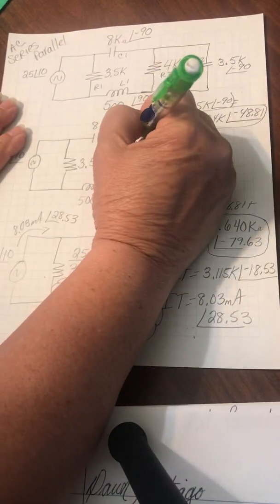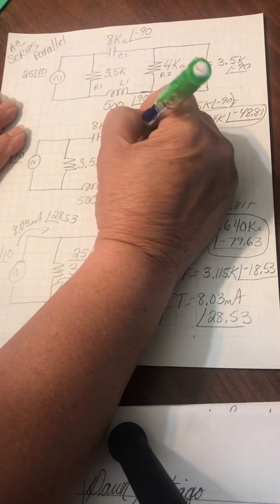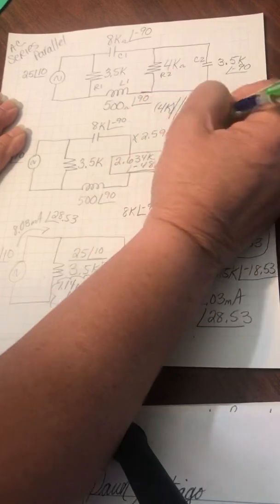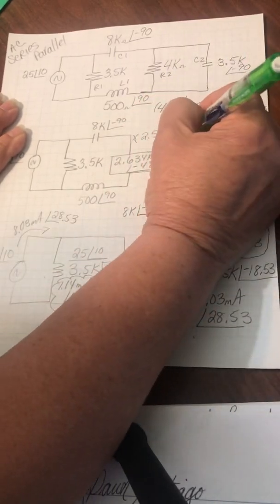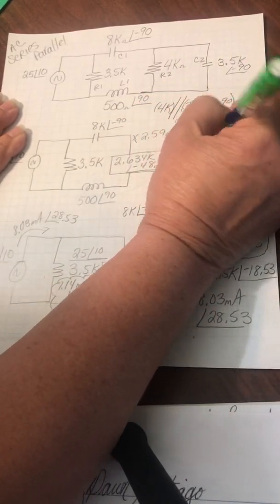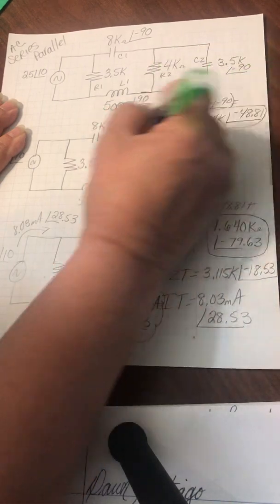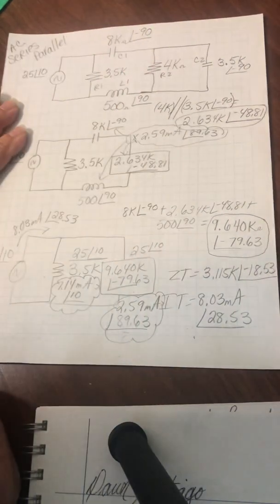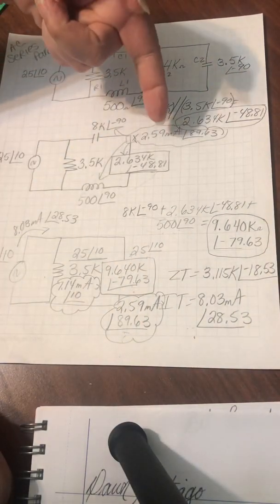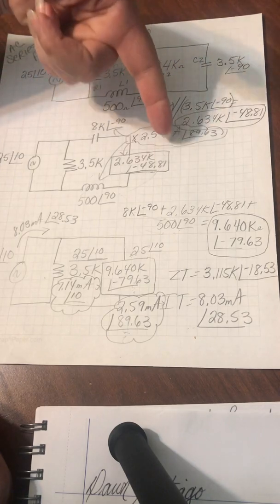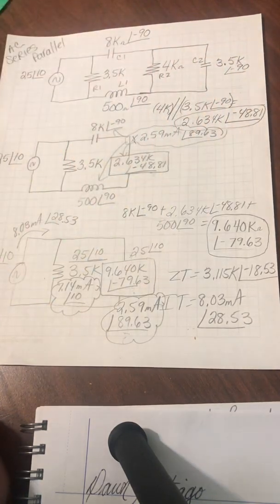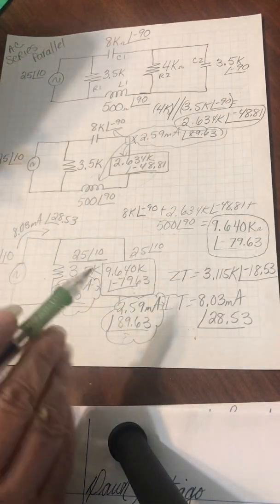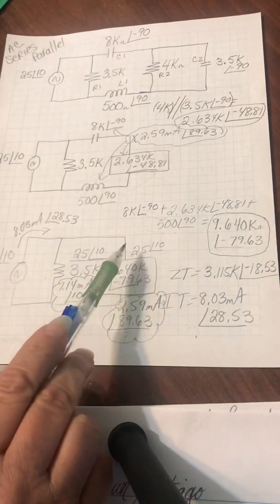So we're going to multiply all of these by 2.59 milliamps at an angle of 89.63. So that's the current for this guy, this guy, and this guy. And let's get their voltages by multiplying current times this, current times this, and current times this. And then we have to make sure their voltages add up to where it came from, which is this guy. So it's 25 at 10.